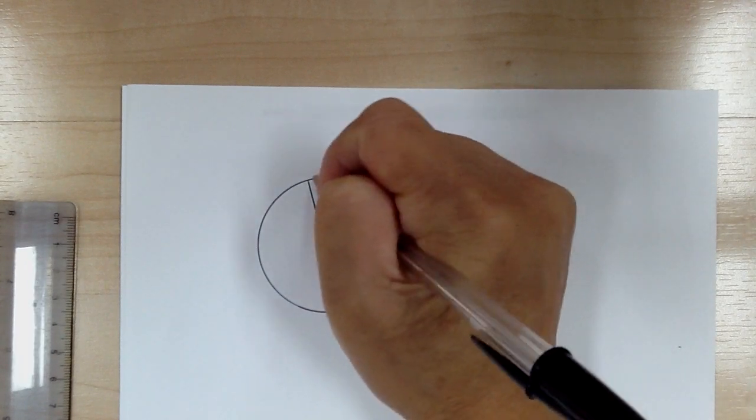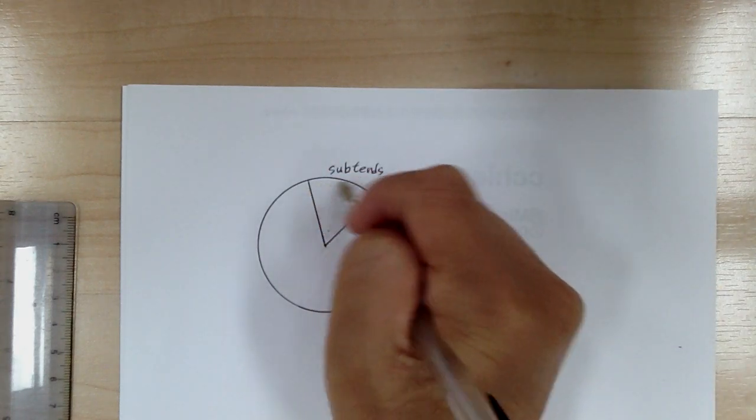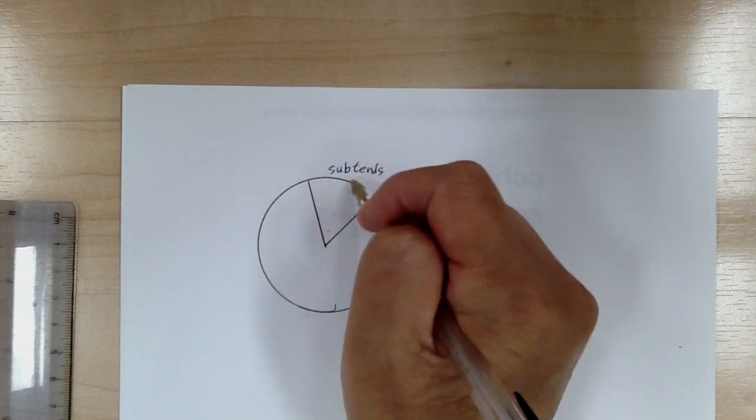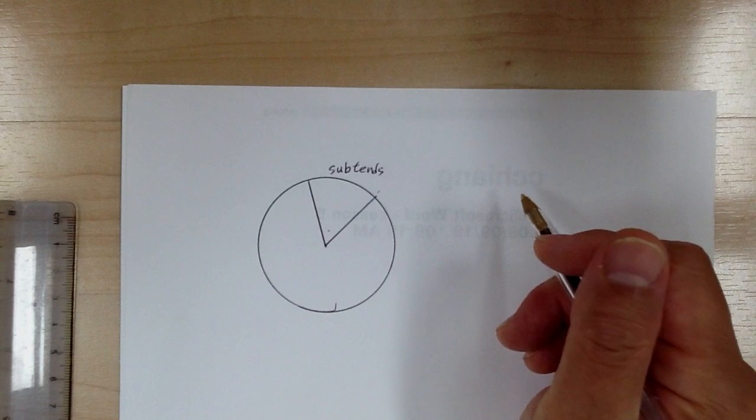So the angle subtends the arc, which means the angle cuts off the arc.